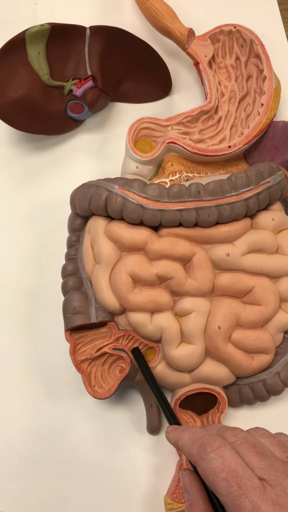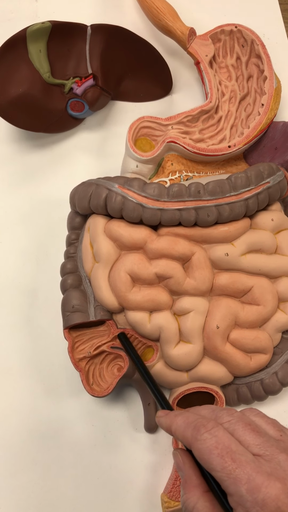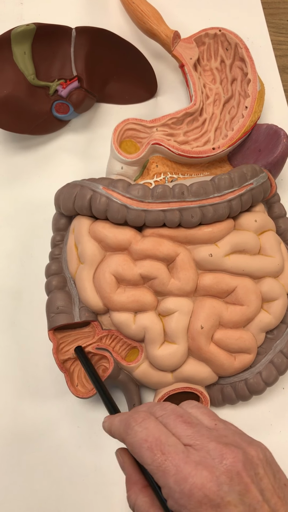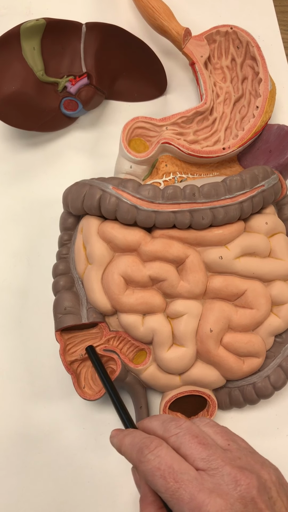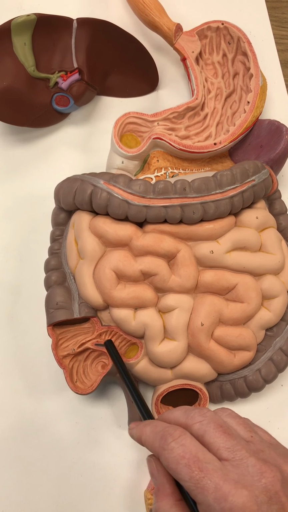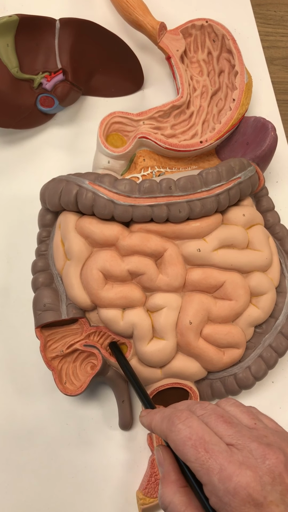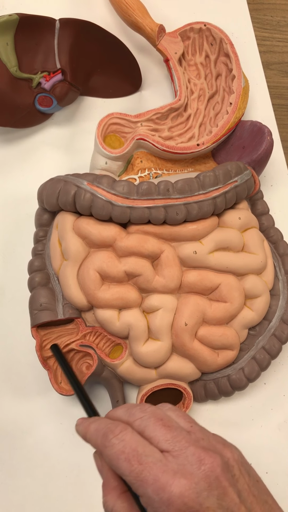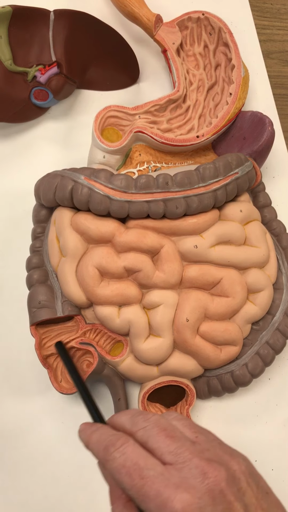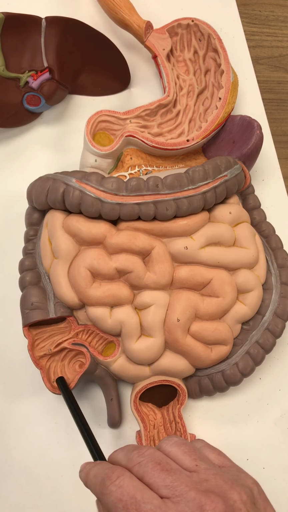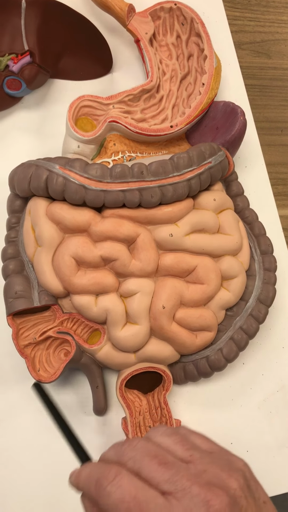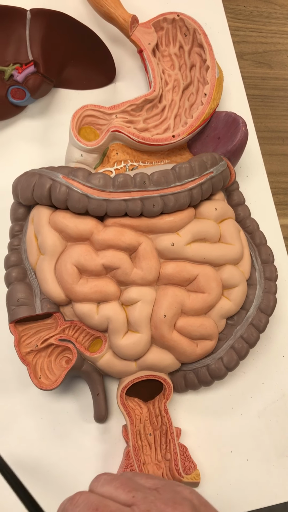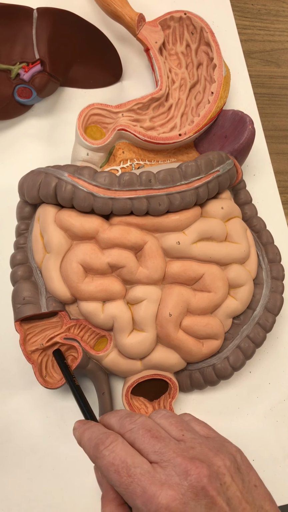Okay, so what we end up having here is another way to control movement going from the small intestines into the large intestines. We have a little valve that's going to be located here, and it basically controls flow going from the ileum into the large intestines. And this specific area of the large intestines, you see this little pouch here. This is called the cecum. And so the name of this valve is the ileocecal valve because it's connecting the ileum to the cecum.